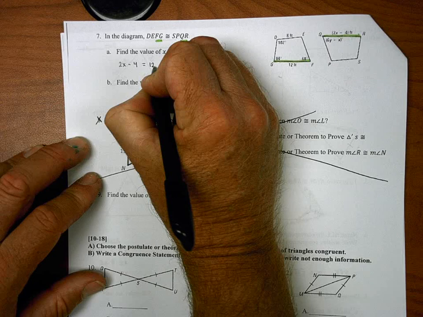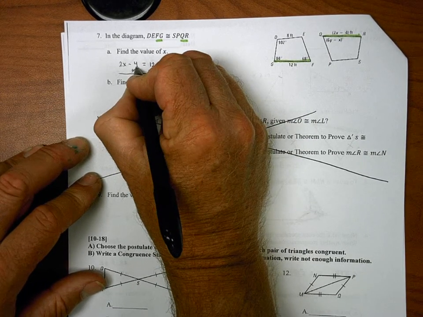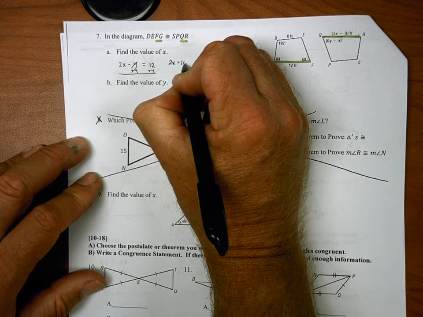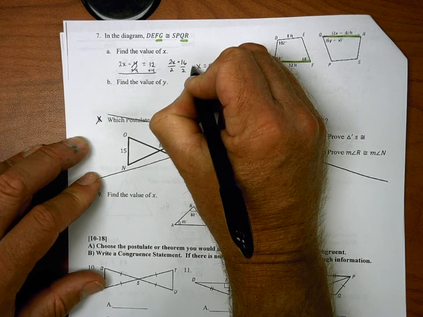And then we would add 4 to solve for X. We would use algebra. Add 4 to both sides. That would give me 2X is equal to 16. Then we would divide both sides by 2. Therefore, X would be equal to 8.